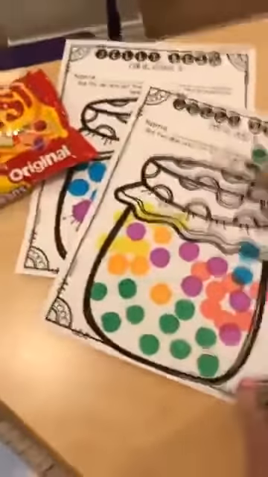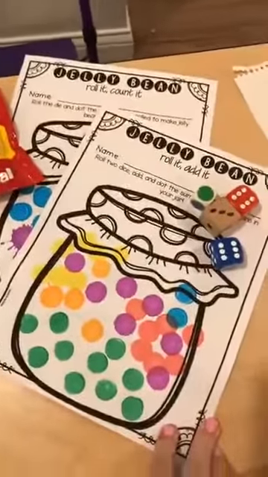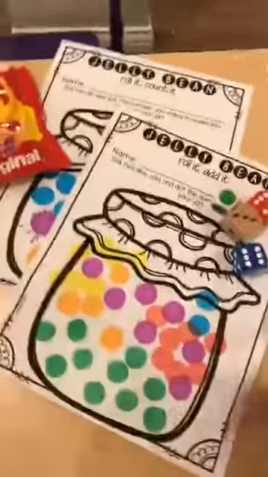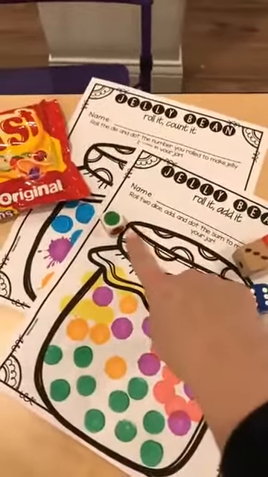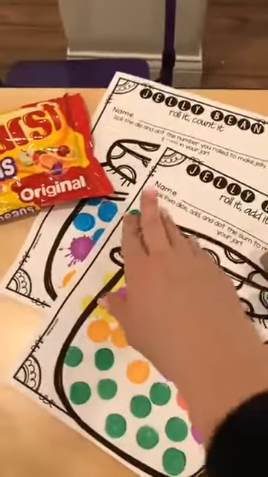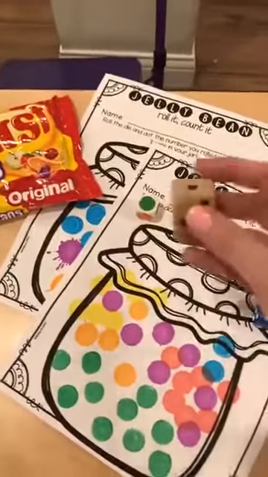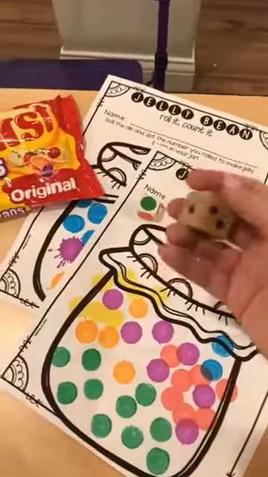Another fun game in my center pack is this jelly bean roll and add or roll and count. So you can either use a color dice, and they can roll, and they can get that color dot marker and dot it for those like little 3s. You can have a dice with 1, 2, or 3.